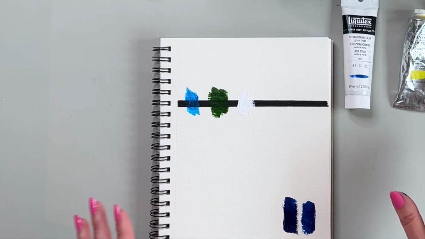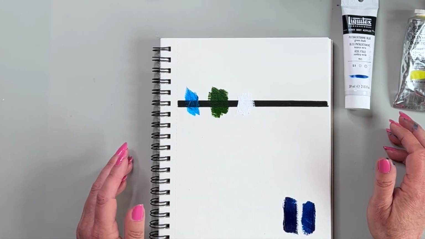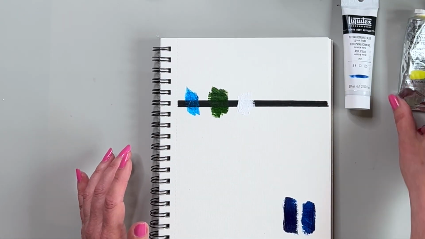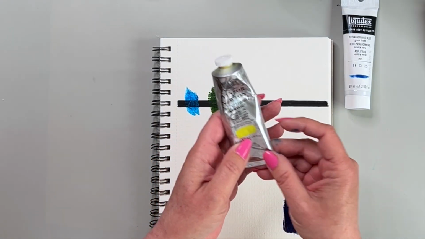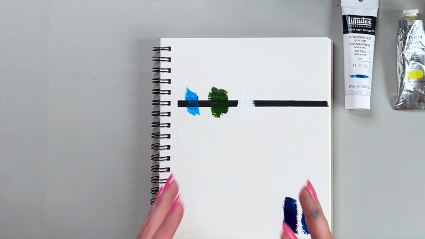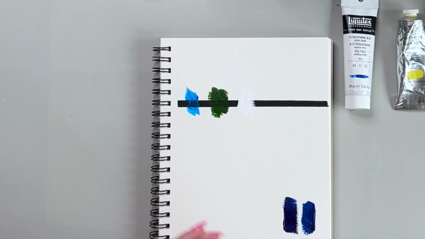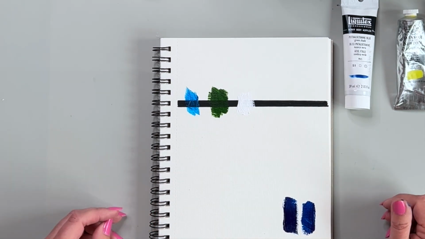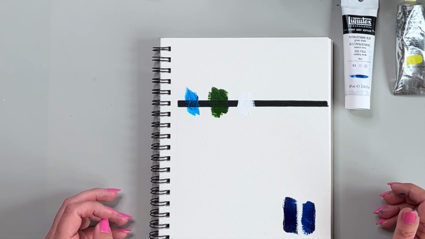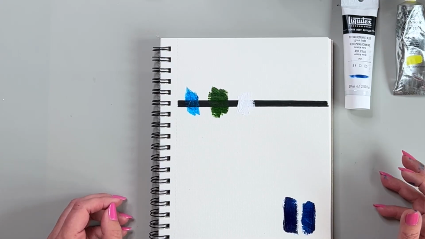Series number. Some manufacturers put a series number on there, like this Winsor & Newton has a series 2. All that really means is that the pigment that it contains is more expensive. So a 1 is cheaper to make than a 5. The higher the number, the more expensive the pigments are.